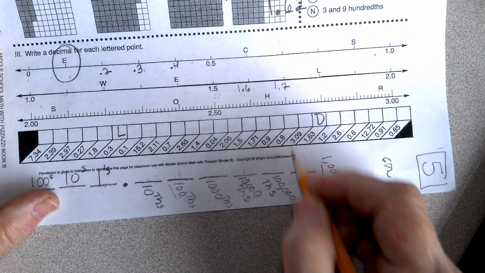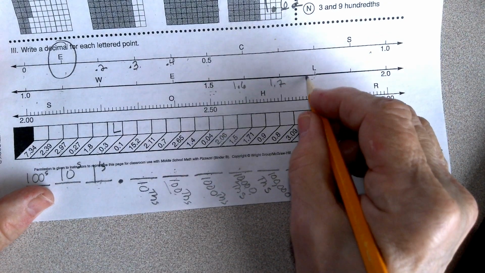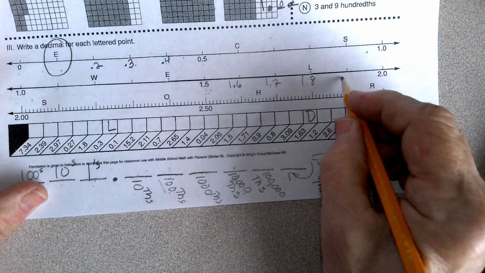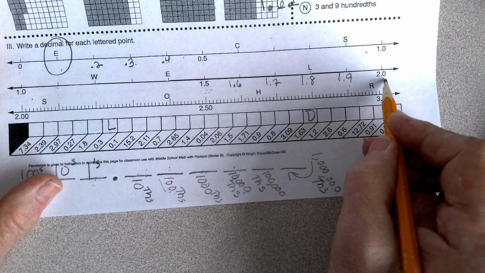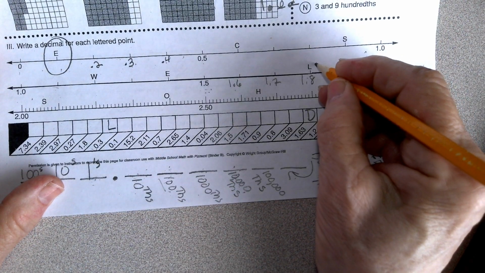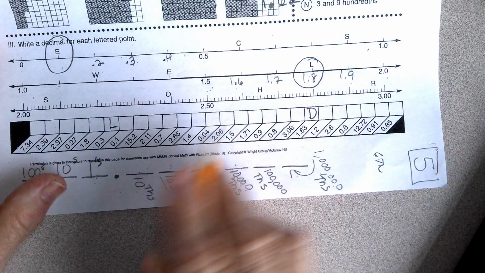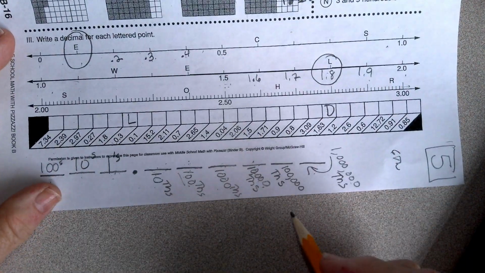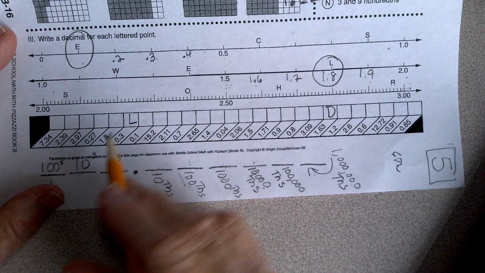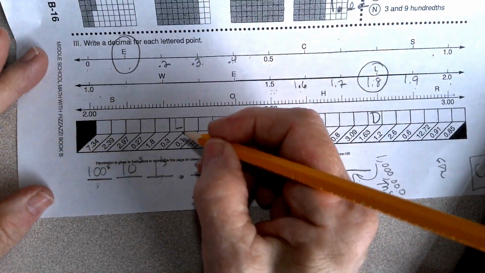1 and 7 tenths. I'll go ahead and give you this one. 1 and 8 tenths. 1 and 9 tenths. And one more dime would make $2. So our 1.8 is where the L is. So I want you to finish your line. So the L is 1.8. Where's 1.8? Right here. Oh, another L.